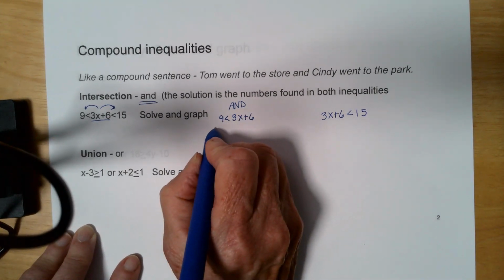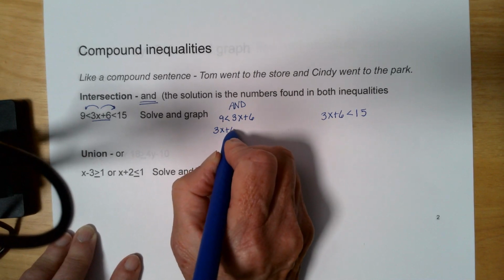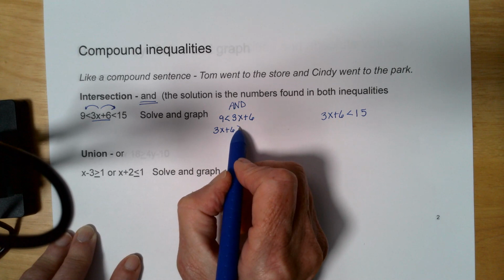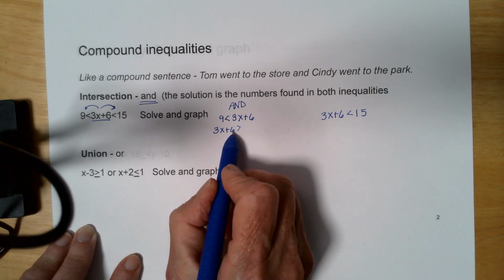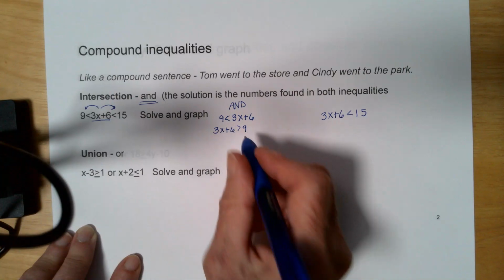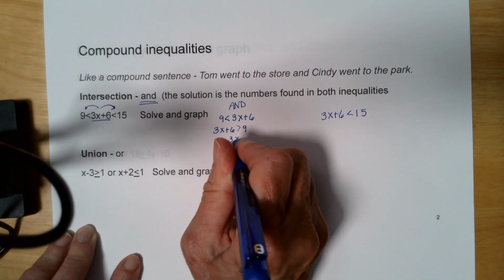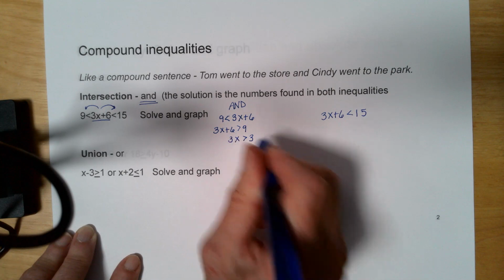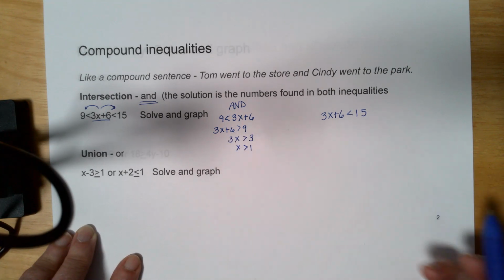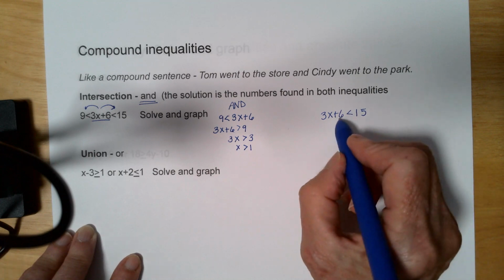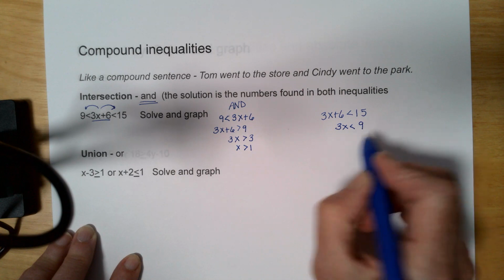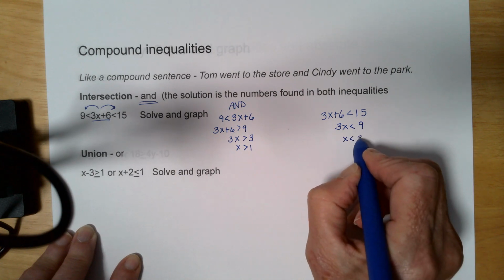I'm going to go ahead and switch sides here, so I have my variable on the left side. Notice if the inequality sign is next to the 3x plus 6, it also has to be next to it when you switch sides. So I'm going to subtract 6 from both sides. I have 3x is greater than 3. Then I'm going to divide by the 3, so I have x is greater than 1. Over here, I'm going to subtract my 6, so I have 3x is less than 9. And then I'm going to divide, so I have x is less than 3.